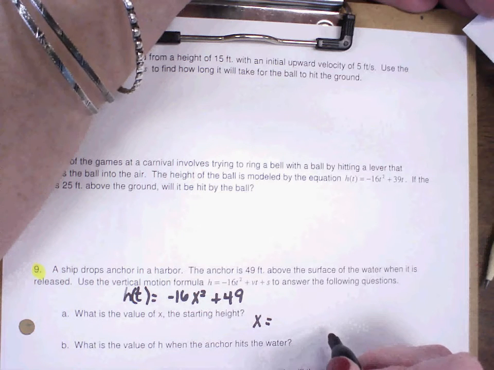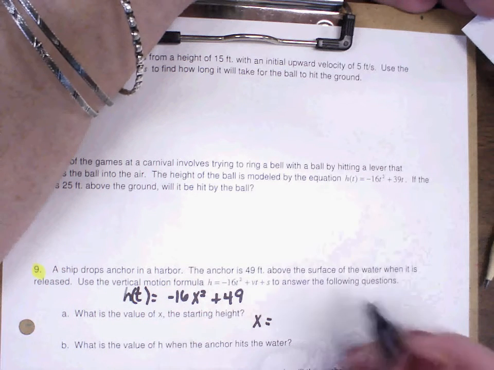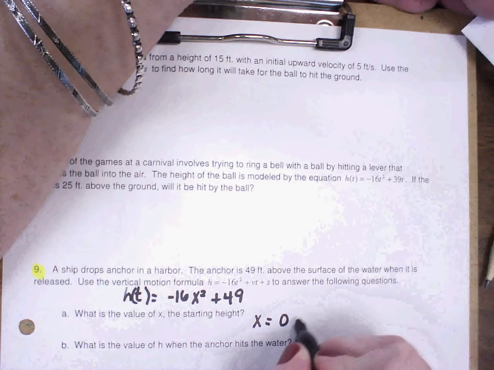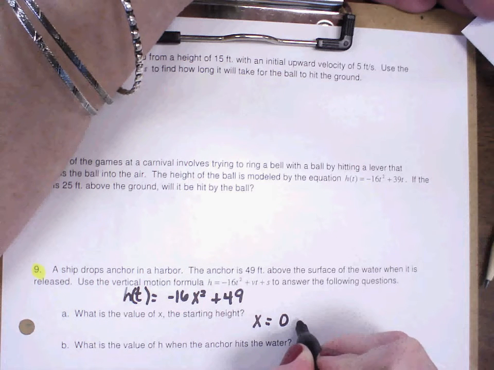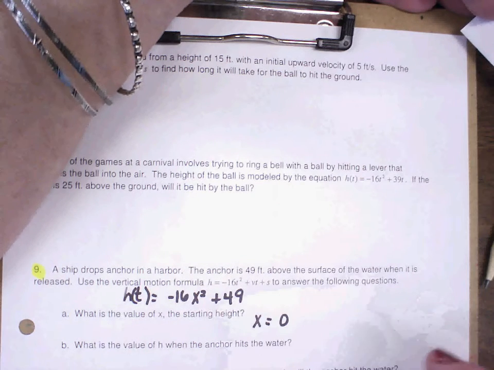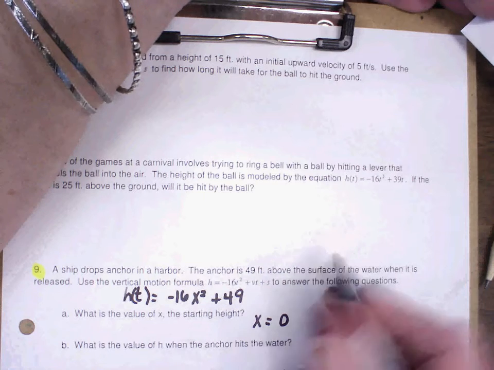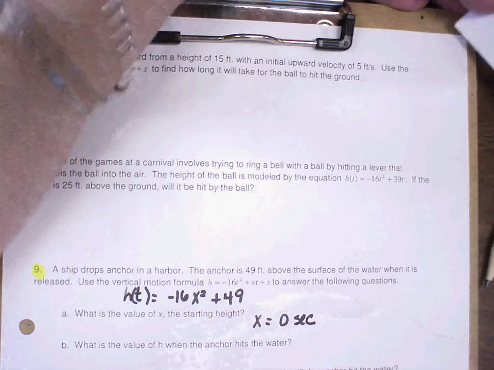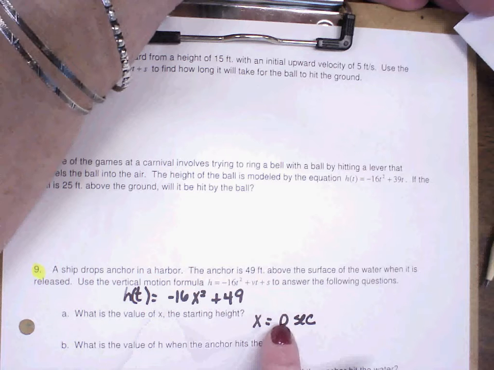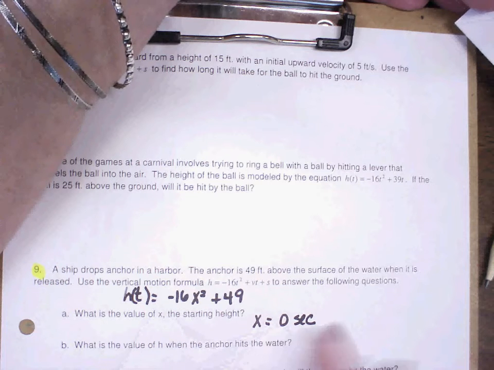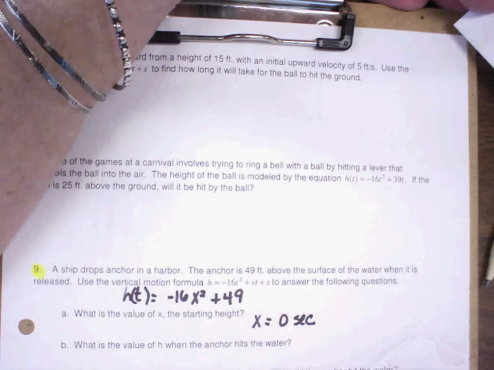But what's the height? The x is 0, right? But what's the height? 49. Thank you. The height would be what? 49. When you plug in that x over there, this is 0, right? And the only thing that you got is 49. So the anchor is 49 feet above the water, right?